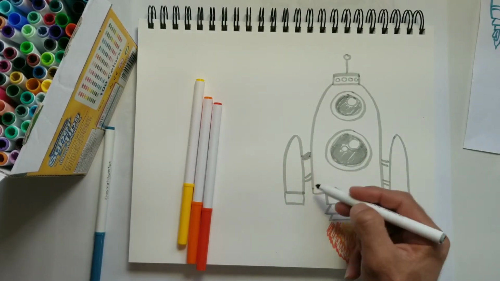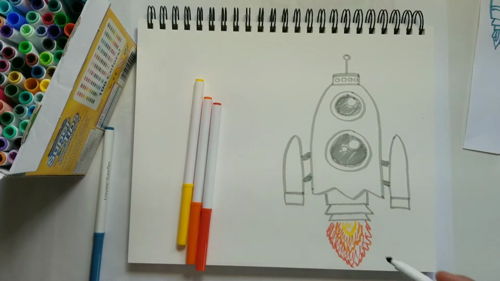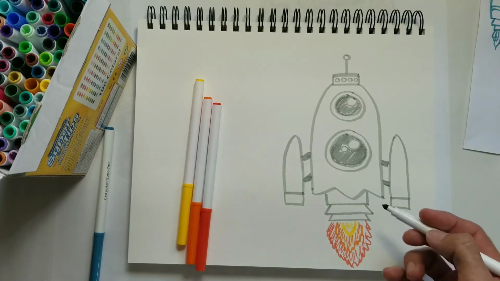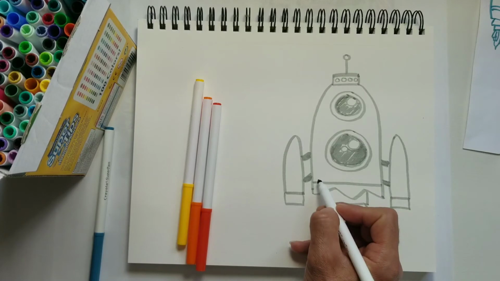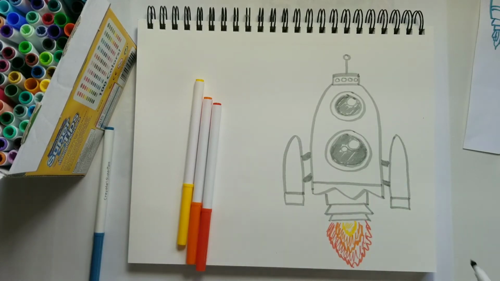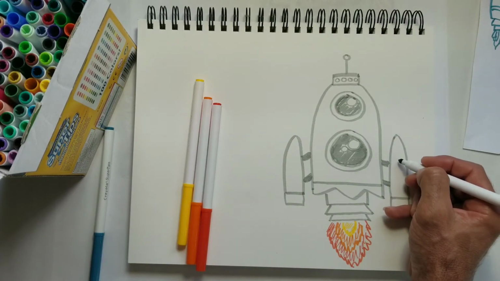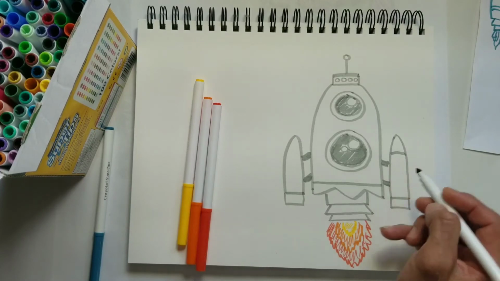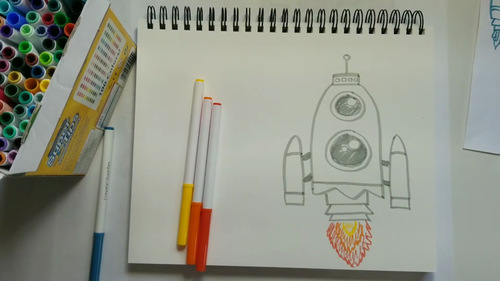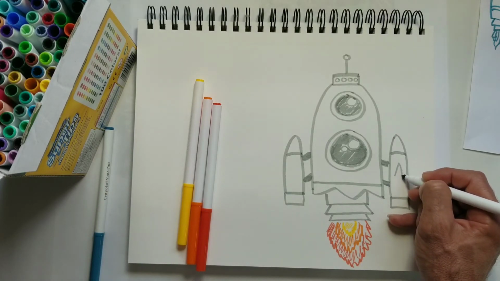And I'll color that in. Okay, so there's my rocket. I'm gonna put a line across here, and then I'm gonna put some, let's say, a line here and a line here, and we'll do a star. Ready? Here we're gonna do a star. Okay, watch. Up, down.